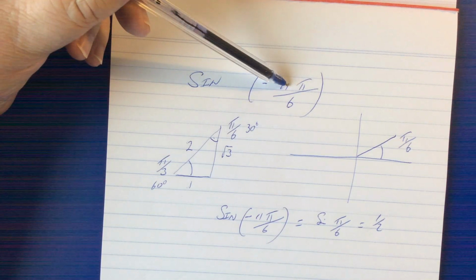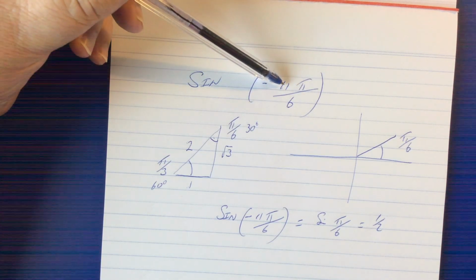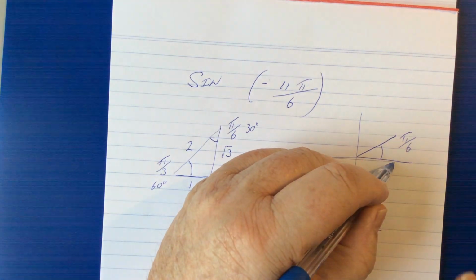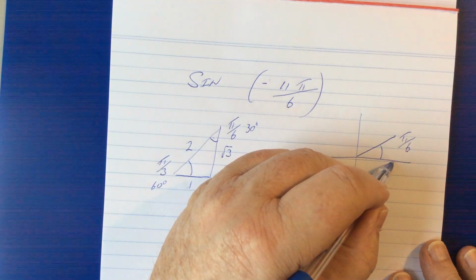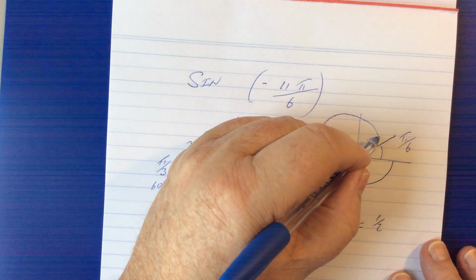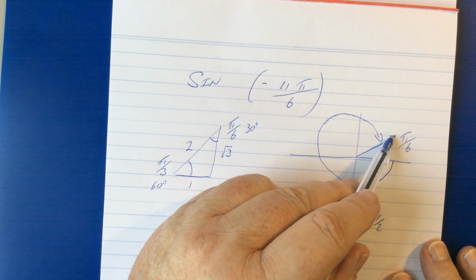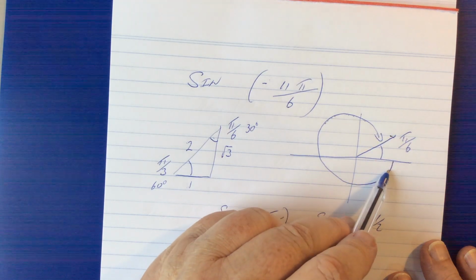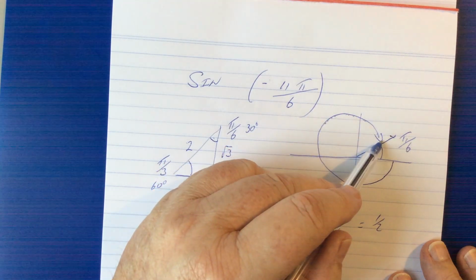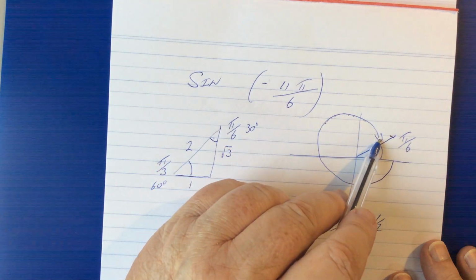Now, 11 pi on 6, negative 11 pi on 6. If I'm doing it my way, what I would do is count pi on 6's all the way around to here, and I would get to this point, pi on 6. So negative 1, negative 2, negative 3, negative 4, all the way around to negative 11 pi on 6.